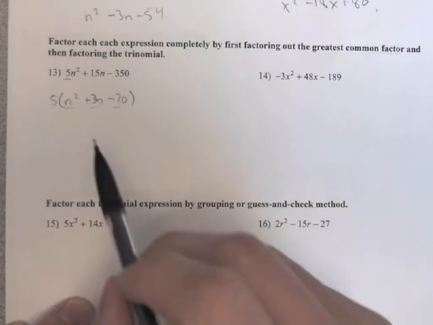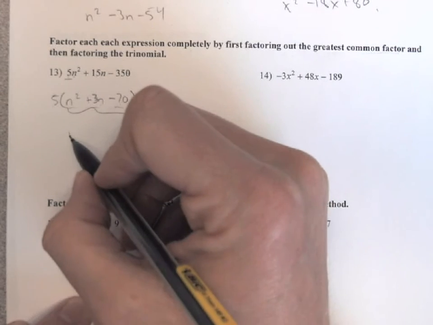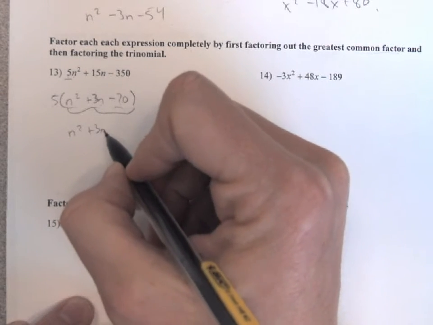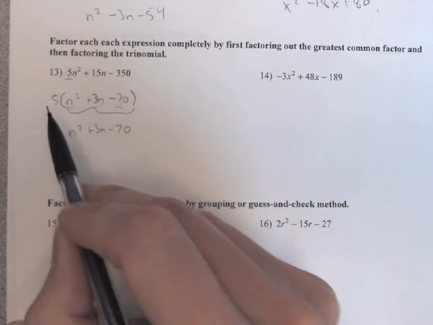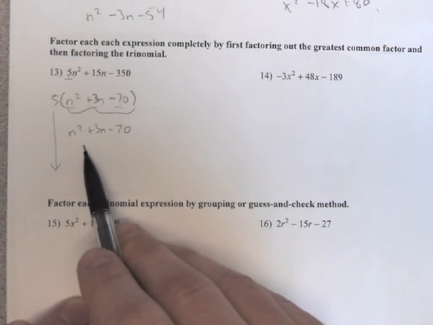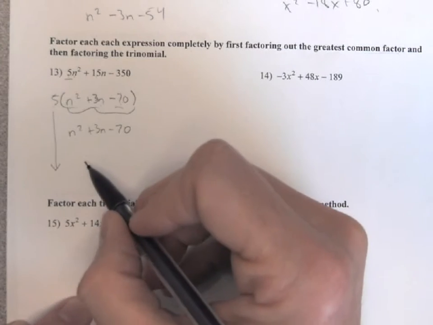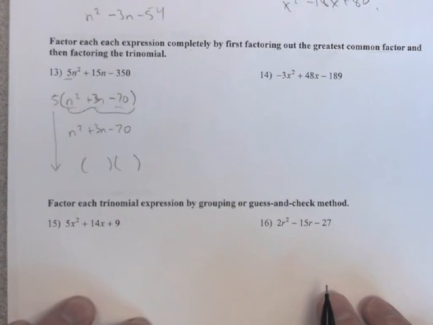Okay. Now from here, what we're going to do is we're going to factor this trinomial, right? And that's going to be similar to what we did before. So if we had an n squared plus 3n minus 70, now we still have the 5 here out front. We don't want to forget that. Okay, but right now we're just going to focus on factoring this guy. So we know it's going to look something like this. Again, that's kind of coming from experience with FOILing.